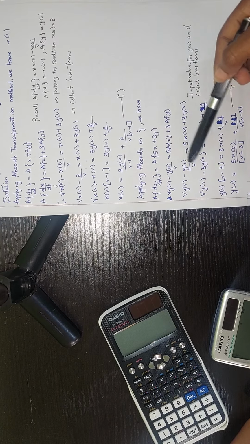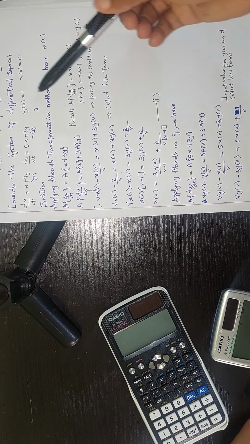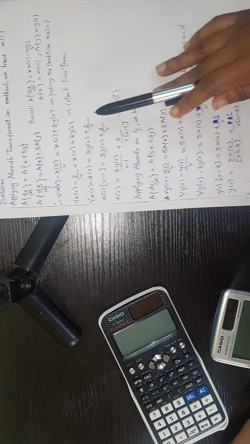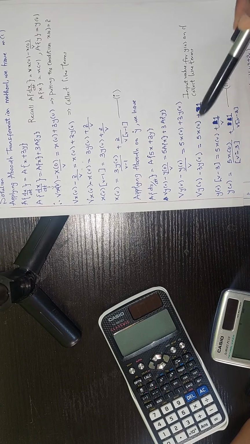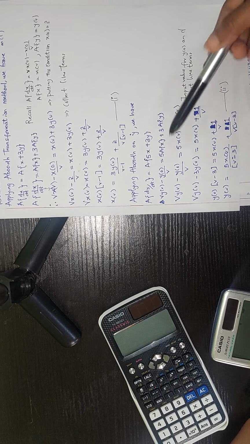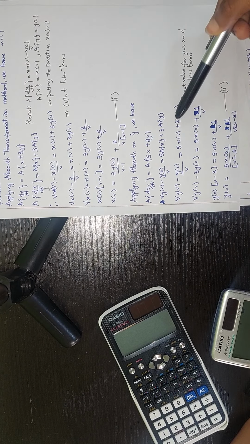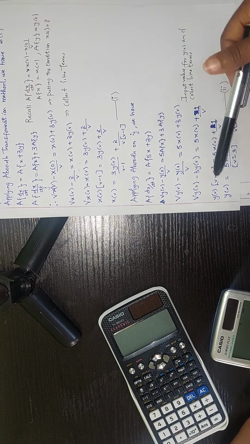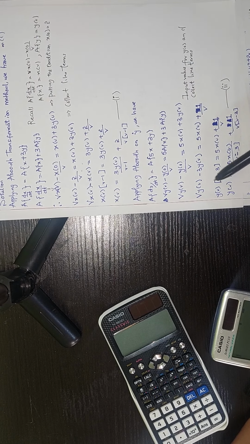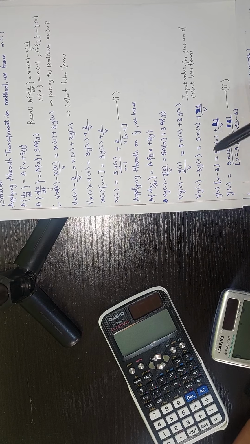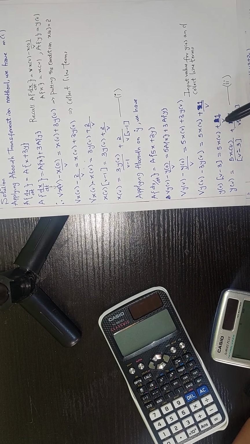So what is your y of 0 from the question? y of 0 equals 1. That's why here I have it to be 1 over v after collecting like terms. So I brought this to the other side, 3y of v here, so it turns to minus. So if you factorize, you have y of v into brackets v minus 3 equals 5x of v plus 1 over v, right?